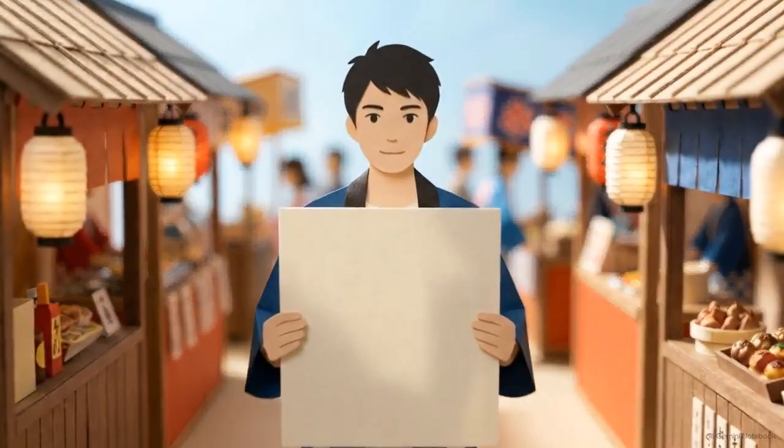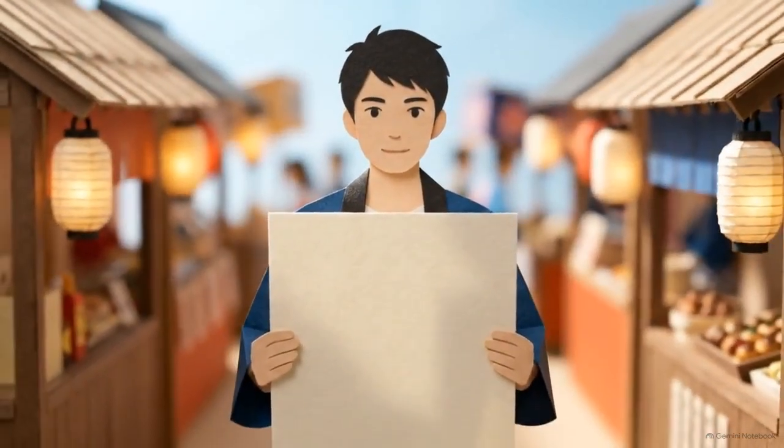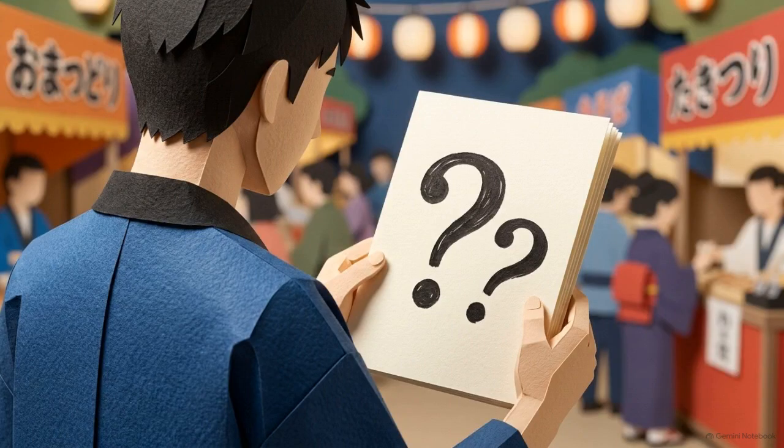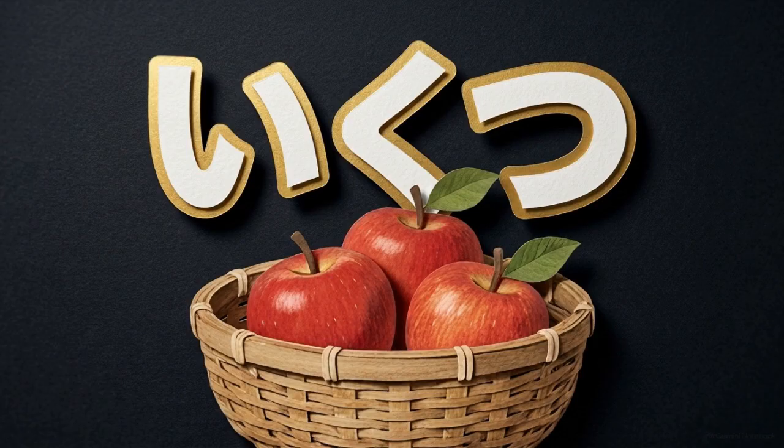Imagine you are standing in a busy Japanese festival market. You have a list of things to buy, but to get what you need, you'll have to start by asking the right questions about quantity. This is Ikutsu. In Japanese, this is the foundational word for finding out how many of almost any general item.